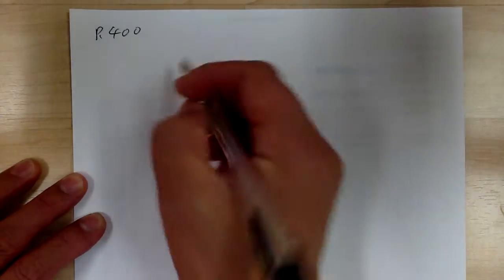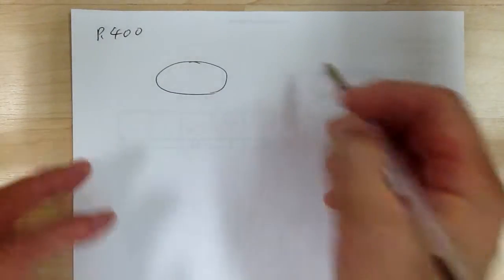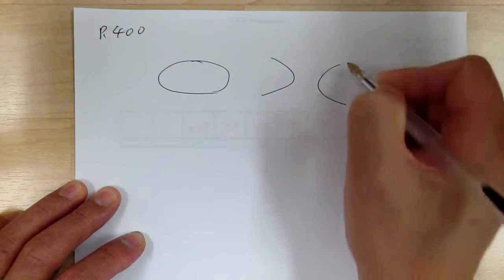Go and open your book to page 400. Today's lesson is learning how to find the equation of the hyperbola. Last time we looked at the ellipse. Now the hyperbola is like an ellipse turned inside out. So this is the ellipse. If you turn it inside out, the hyperbola will be like this.